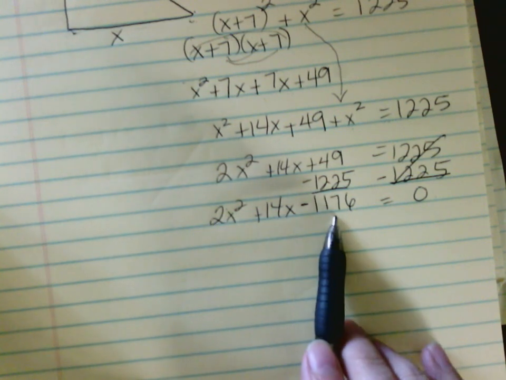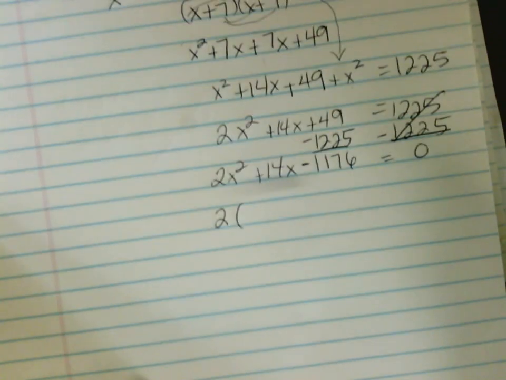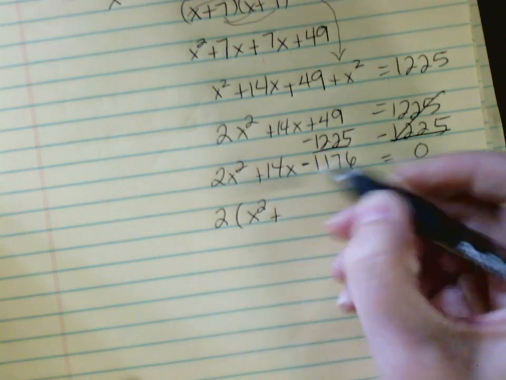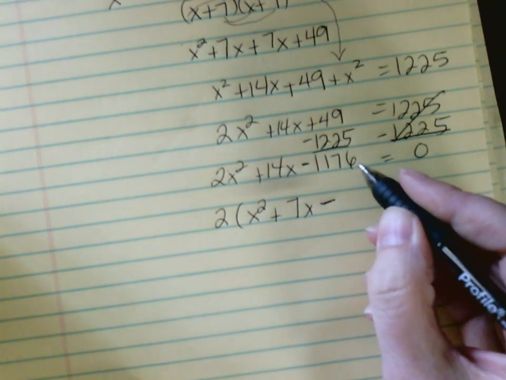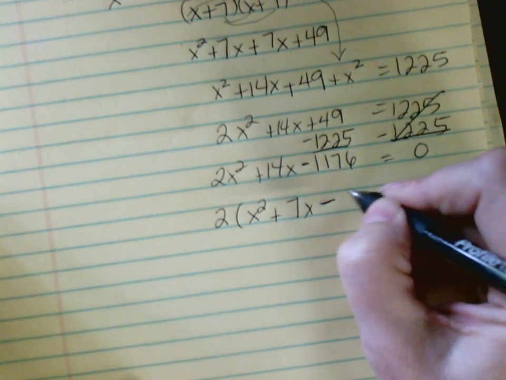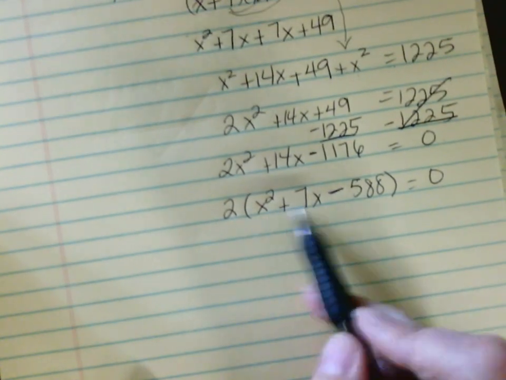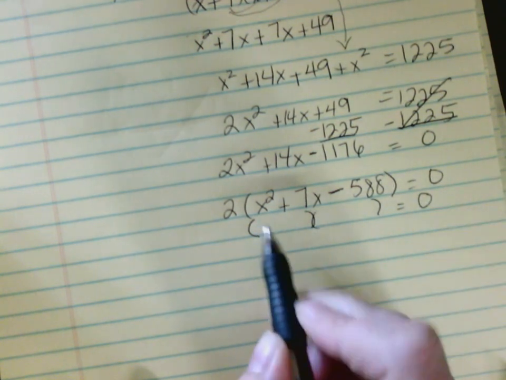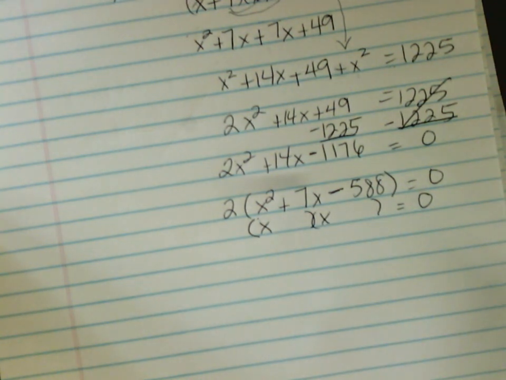I noticed that they all divide by 2, which is good because I can pull a 2 out of all of those, which means divide all those terms by 2. So that'll just end up being x squared, 14 divided by 2 gives me 7x, minus 1,176 divided by 2 gives me 588, equals 0. Now, I need to factor this trinomial, and since we pulled out the 2, that's the good part. Because if it's just x squared, I know that this would have to be x and x.